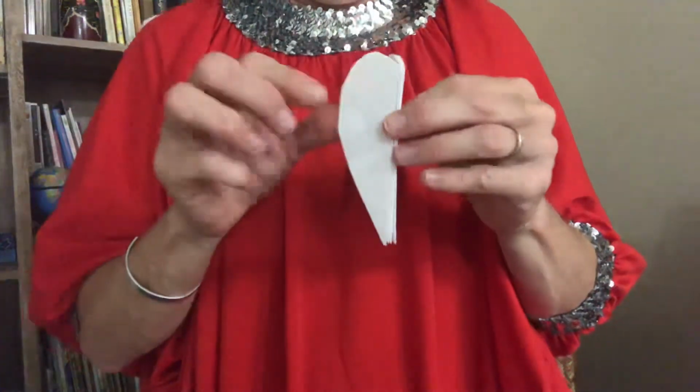Now, here's where the fun is. You grab the first and the last and pull it. And look, you have 4 hearts. Isn't that sweet?